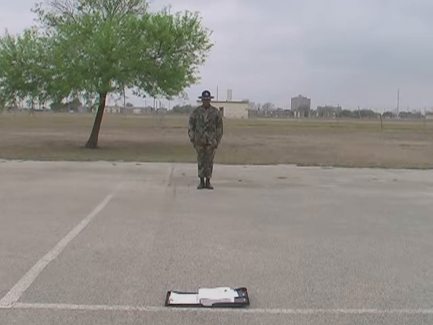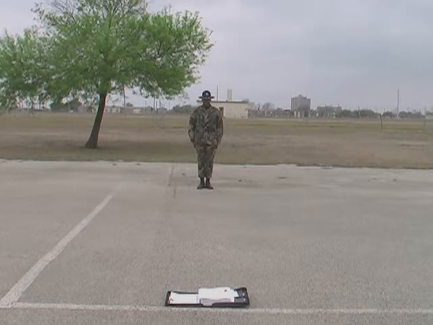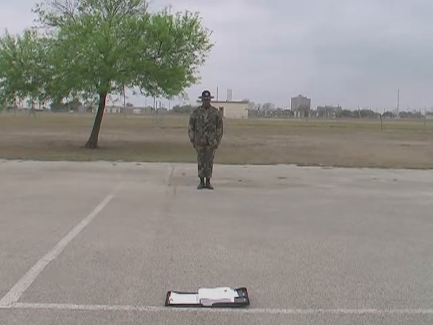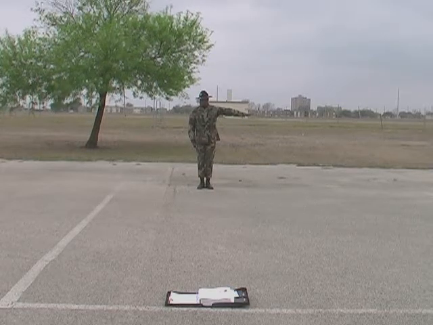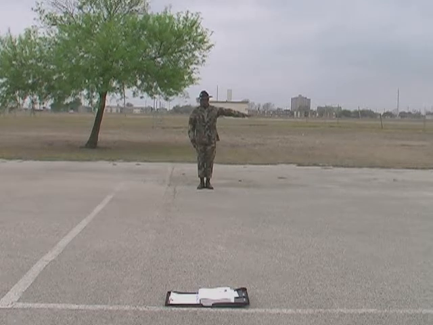On march, the 4th element will stand fast and execute an automatic dress-right dress. They will then establish dress, cover, interval, and distance, or DCID.